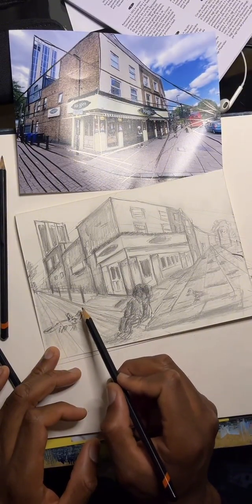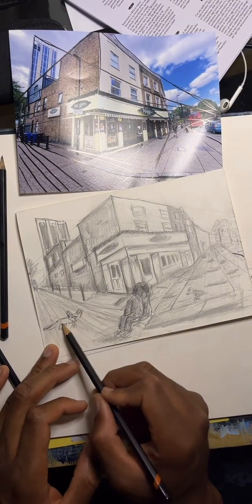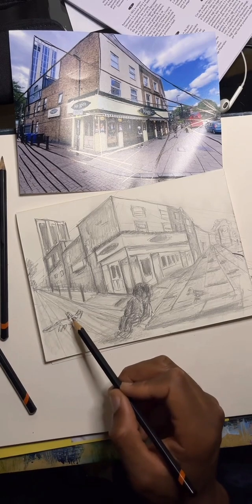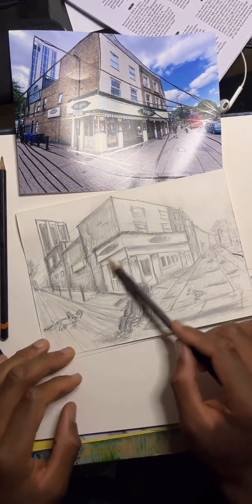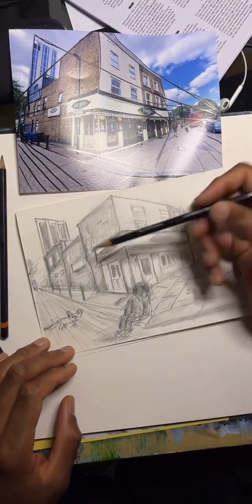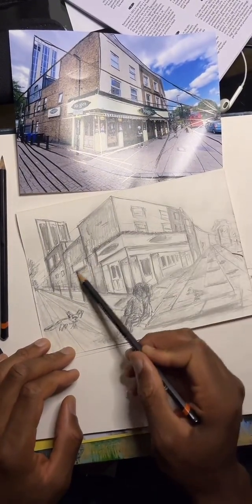Oh, there's no art on his account. No hating. Not hating, but work on your shading. Okay. Check all my drawings that I've done before this, and you'll see how I shade.